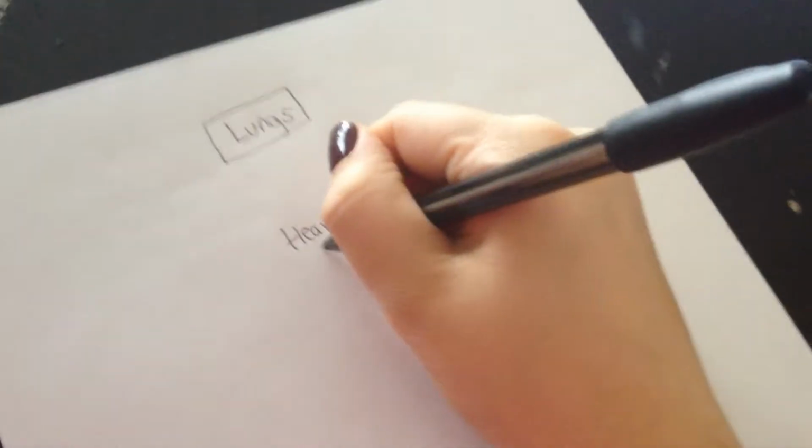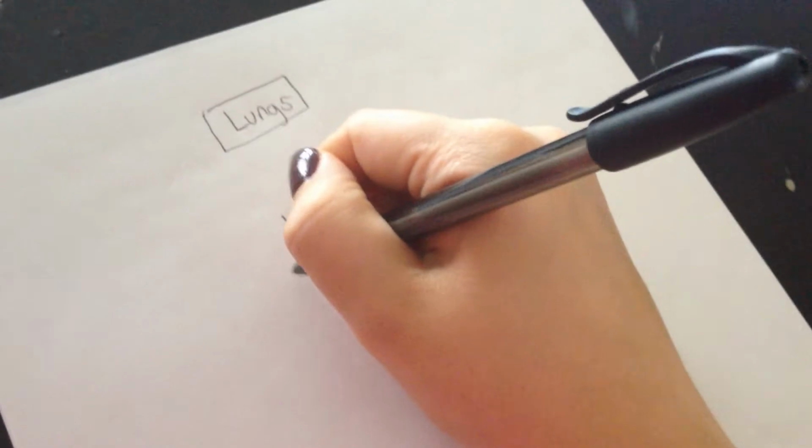The next thing you're going to have is going to be your heart. And the heart is divided into two main parts, the left side and the right side. So I'm going to go ahead and draw that as well.